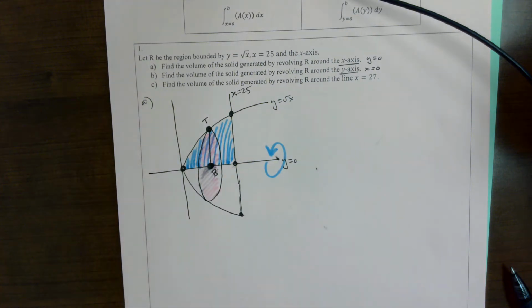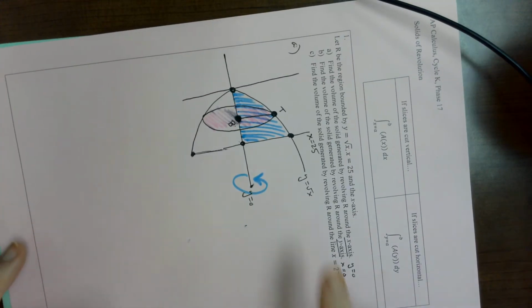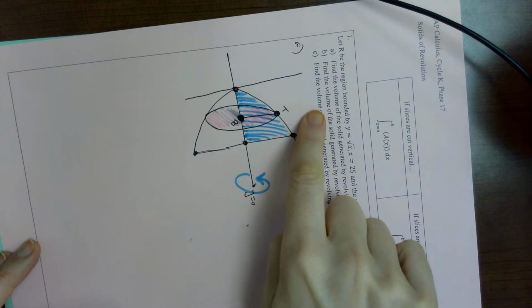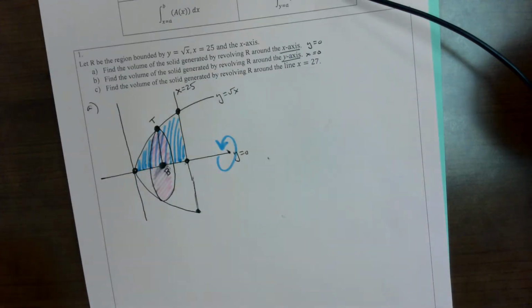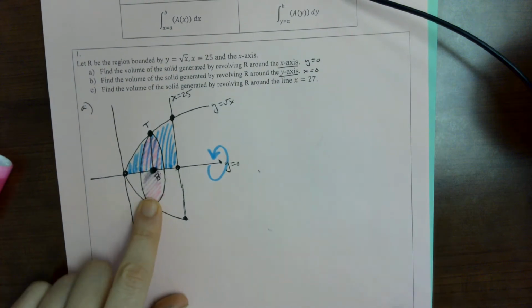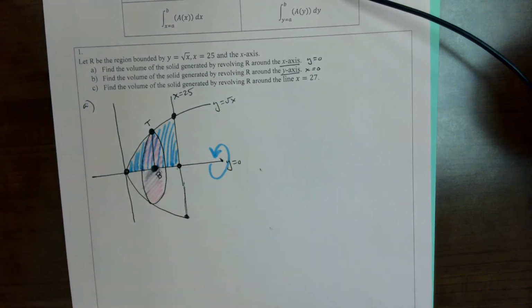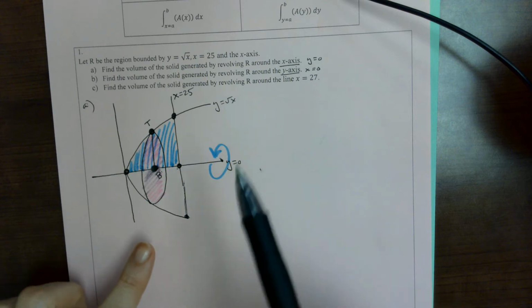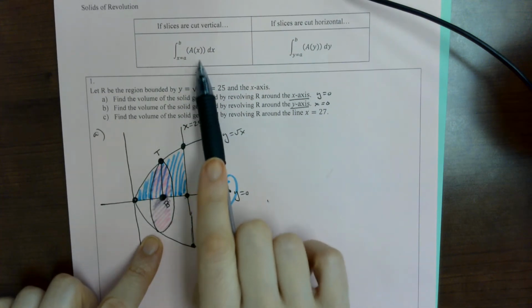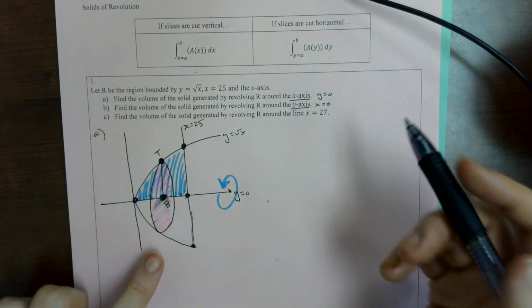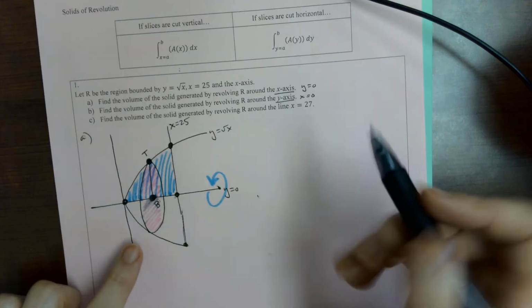All right, so that's just one cross section. That's just one slice, and it's a disc. And imagine infinitely many of them. Now I'm going to first find the area of that slice, and then I'm going to put it inside of an integral. Oh, and the slices are cut vertically, so we're using everything in terms of x. And this equation here is already in terms of x.